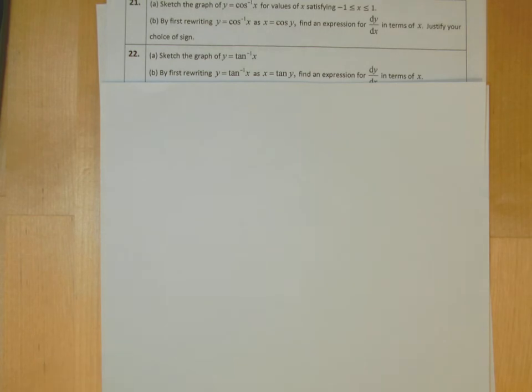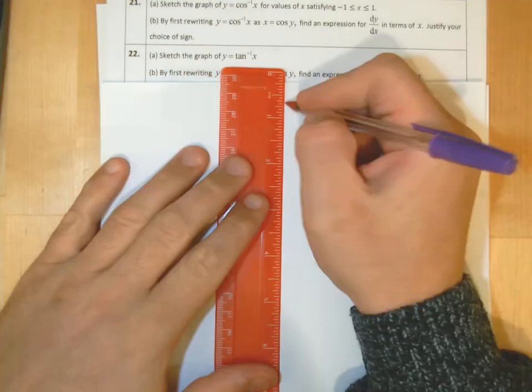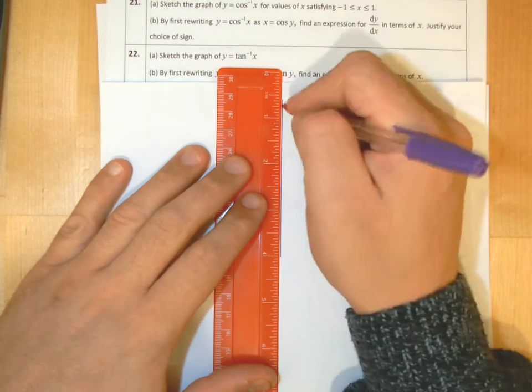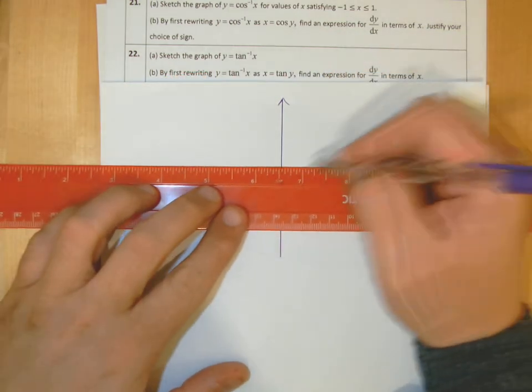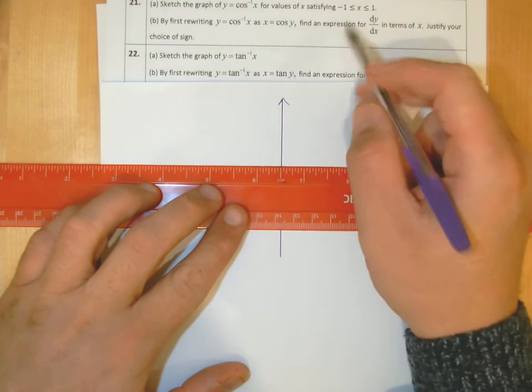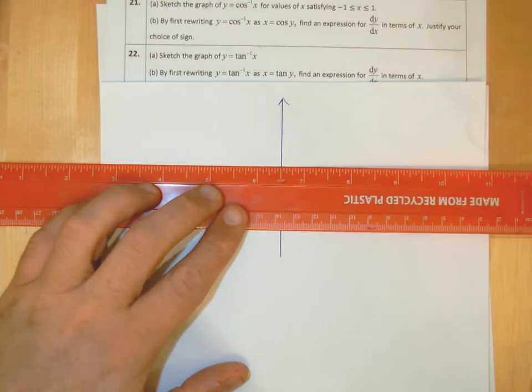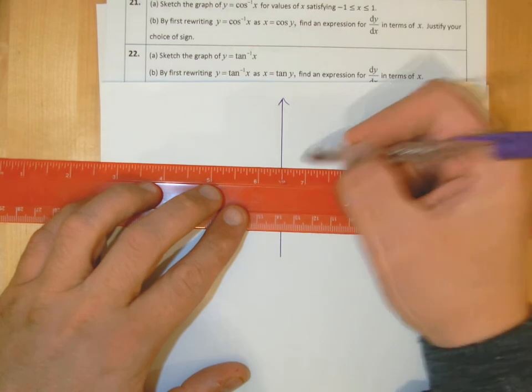Okay, sketch the graph of y equals tan to the minus 1 of x. Now this isn't restricted, okay? The tan graph is not between minus 1 and 1. It's actually for all numbers, all the numbers on the x-axis. Because if you think about it, tan x, when you draw that, well, that's not limited, isn't it? You know, it's not between minus 1 and 1 like cos and sin x is. It goes to infinity and minus infinity.